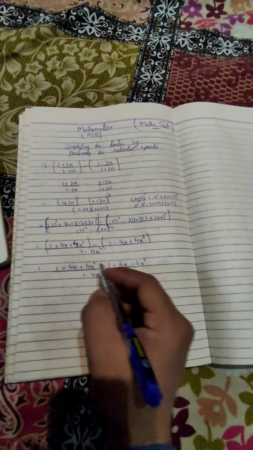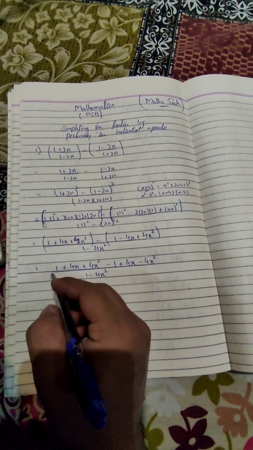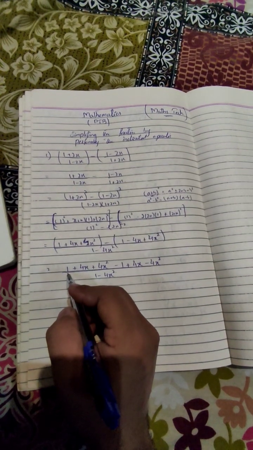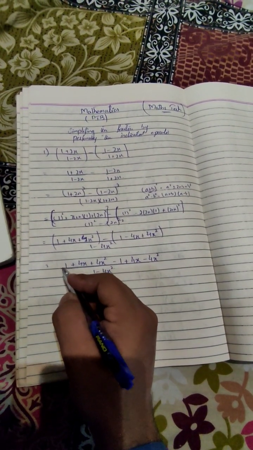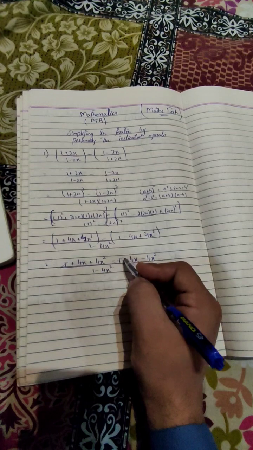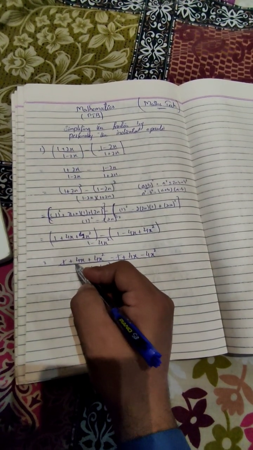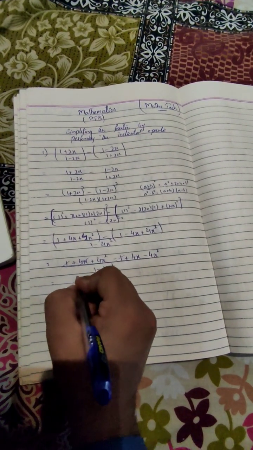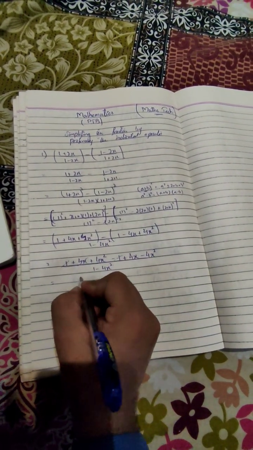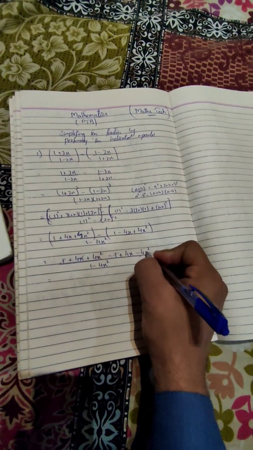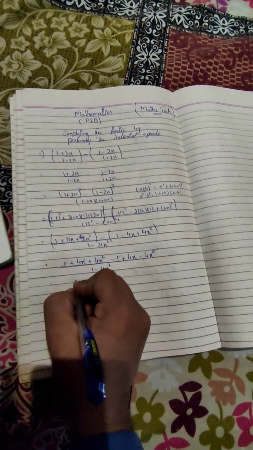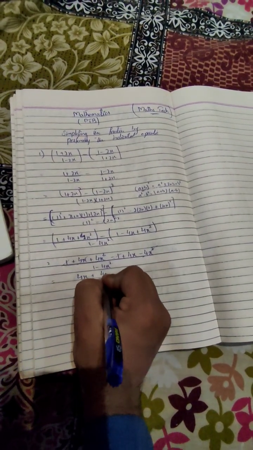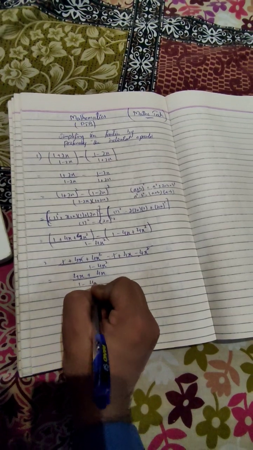Now we can see that we have some same quantities with the opposite sign which can be cancelled out with each other. Here 1 minus 1 is 0, 4x plus 4x is equal to 8x, and plus 4x squared minus 4x squared will be cancelled out, divided by 1 minus 4x squared.